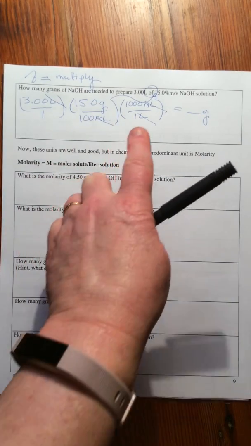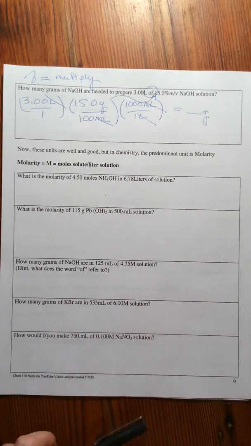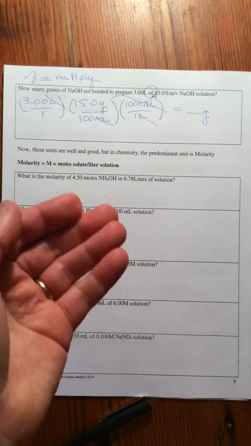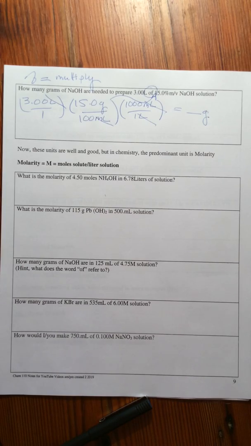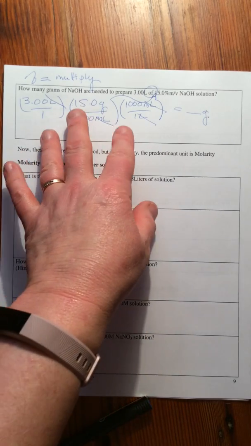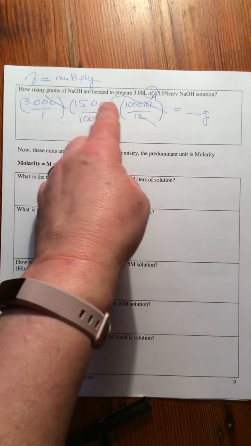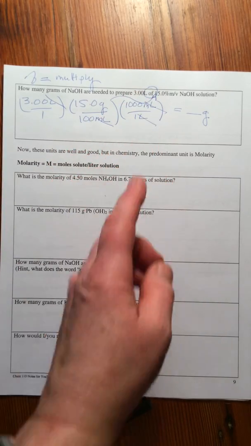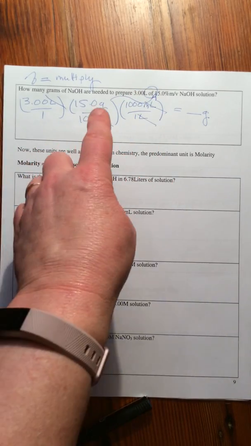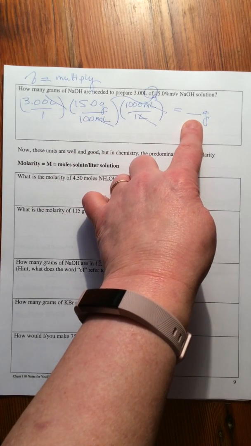Well, we have that unit. So by simply recognizing the word of and indicating that we're going to start multiplying, and we're going to be manipulating our units so that they cancel, we don't even have to really do any work. We have the unit that we want.